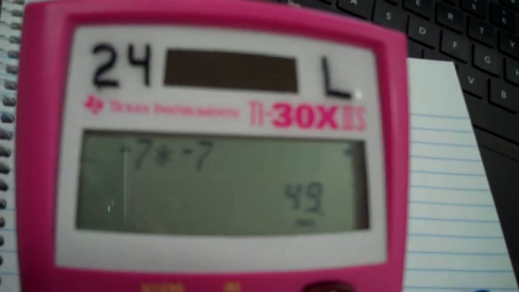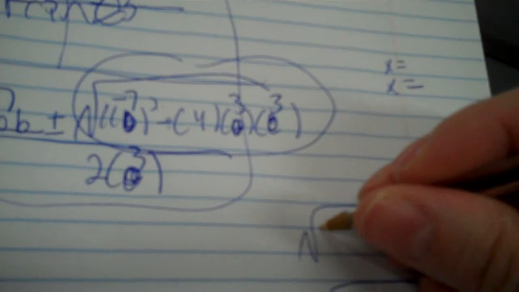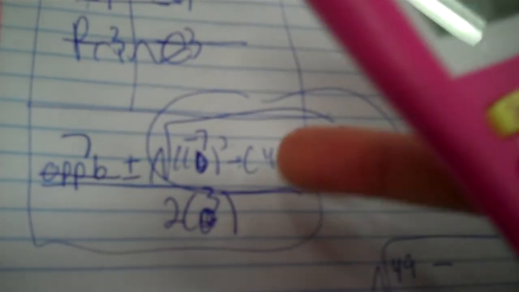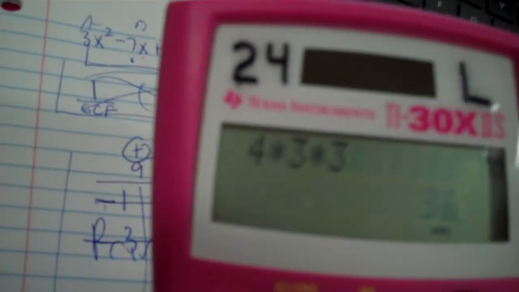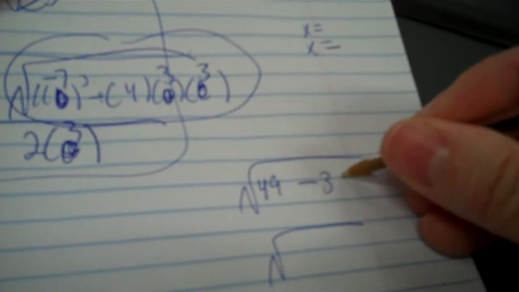Okay, so negative 7 to the second, you take negative 7 times negative 7, that's positive 49. That is always going to be a positive in front of that. Okay, then 4 times 3 times 3. After the minus, you got 4 times 3 times 3. 36. 49 minus 36 is 13. Now, don't put 13 there. You have to find the square root of 13 now. It's a decimal. It's irrational. You're just going to round it. Okay, 3.61.